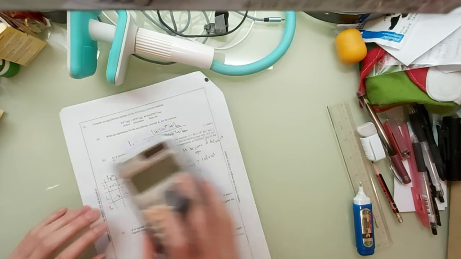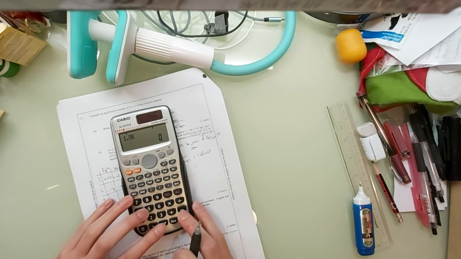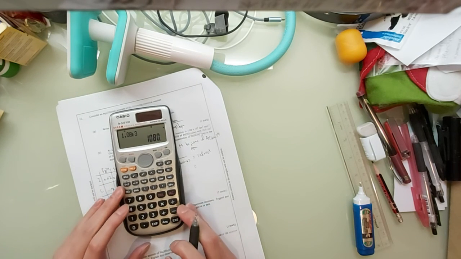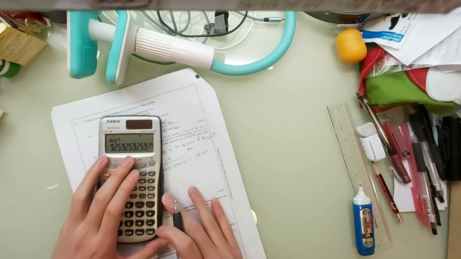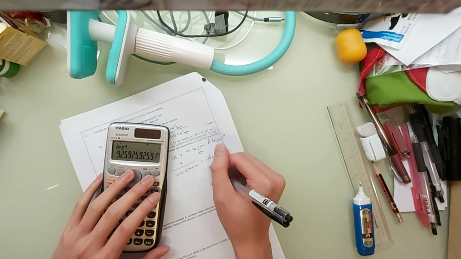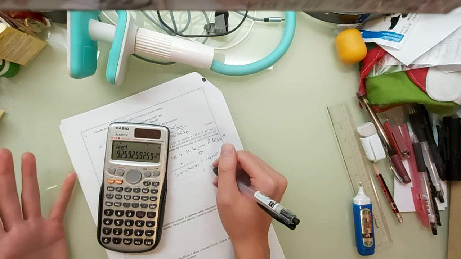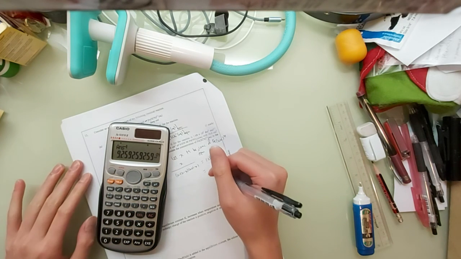Oh, actually, you know what I can do? I can actually do this. 1.08 times 10 to the power 3. Oh god, you know what? I'm not gonna do that thing. Actually I can do that thing, but I don't want to do that thing because it's so annoying. But I kind of have to do that. Okay, you know what?